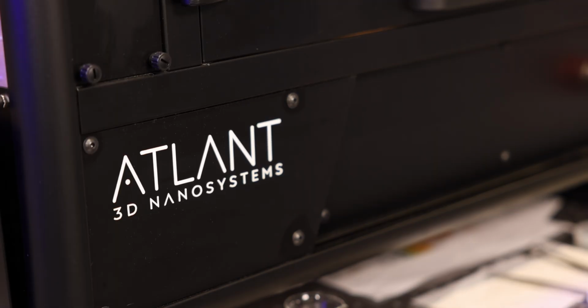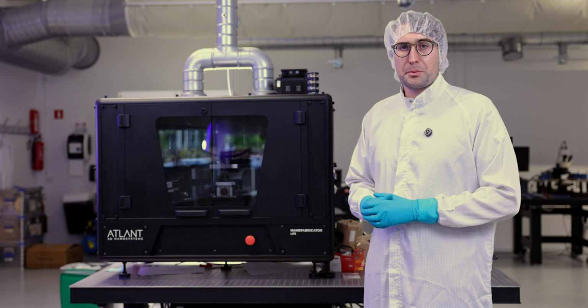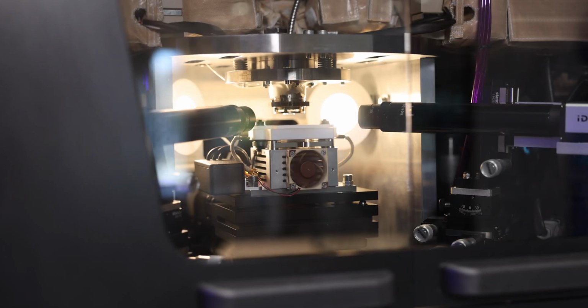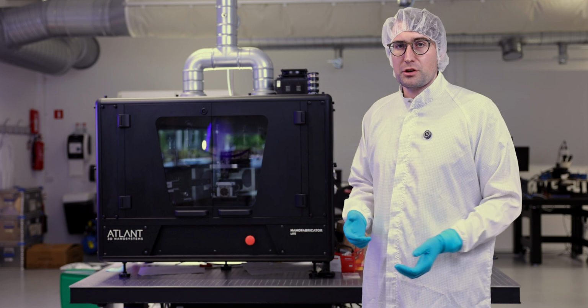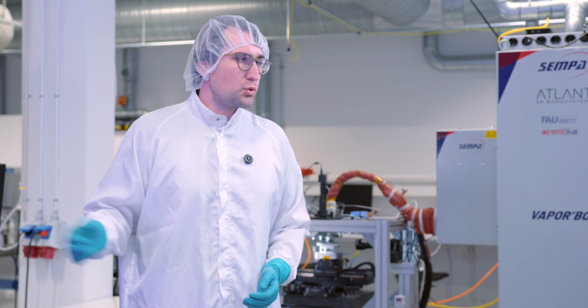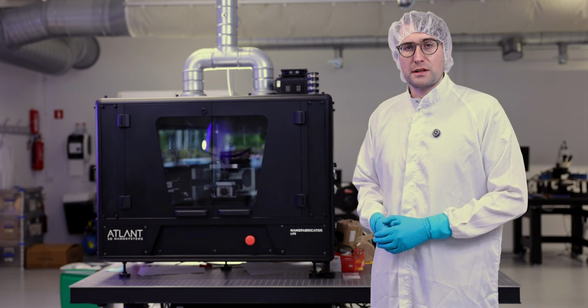The nanofabricator light is based on the proprietary technology that we developed here at ATLANT 3D, named DALP, so Direct Atomic Layer Processing, and essentially this is the first tool of its kind that can enable this new technology.